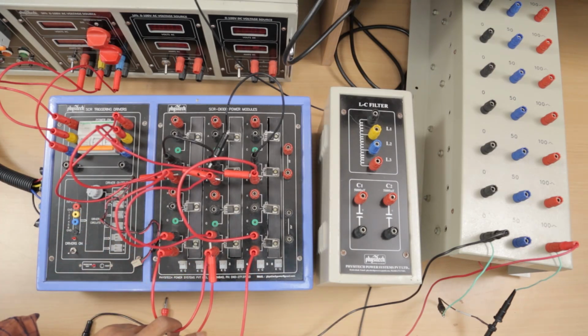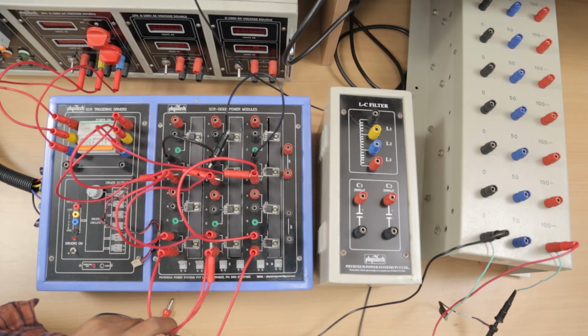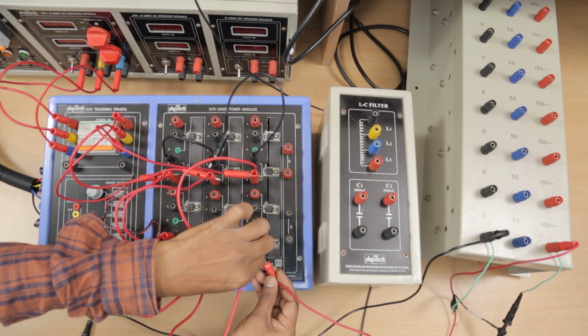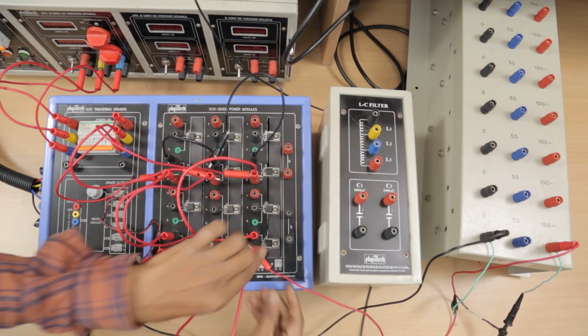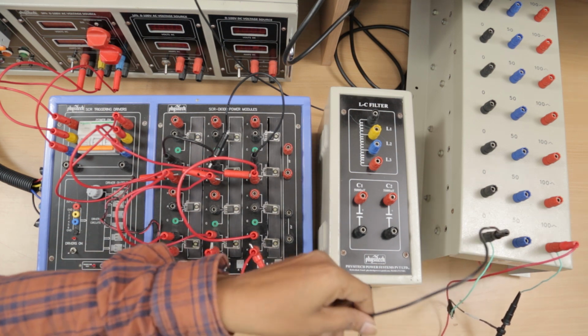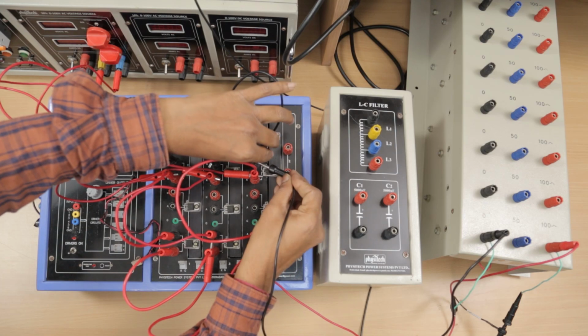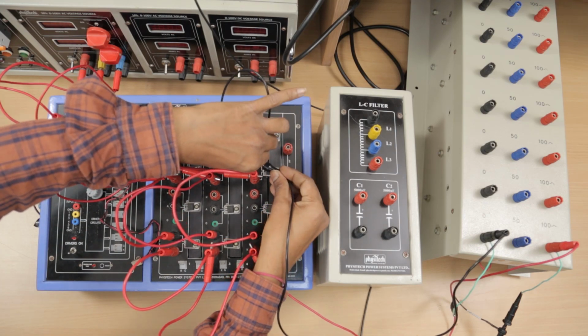The D4, D6, D2 cathode joining point goes to one load terminal, and the D1, D3, D5 anode joining point goes to the other load terminal.